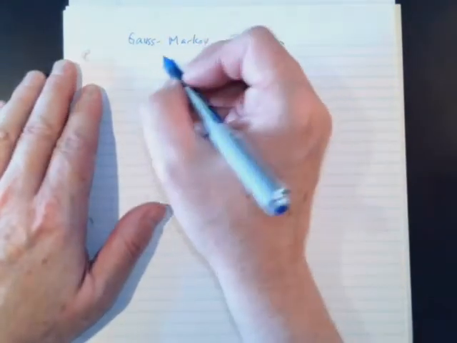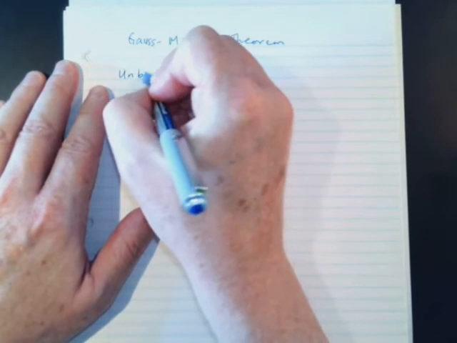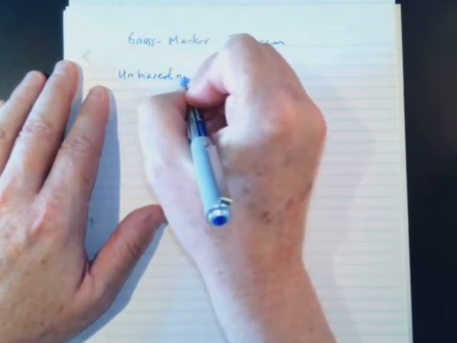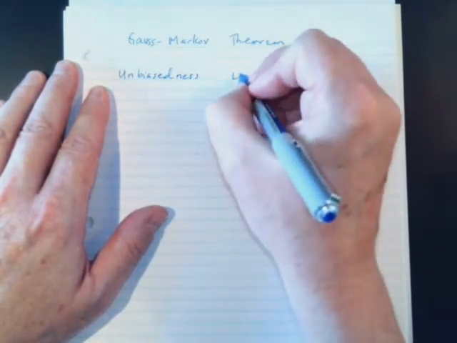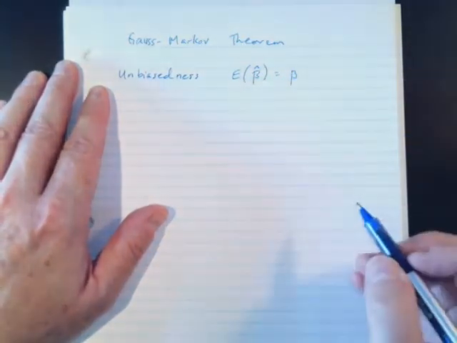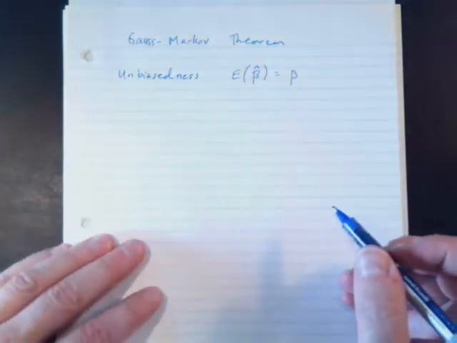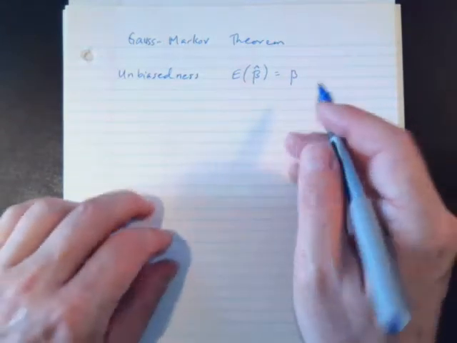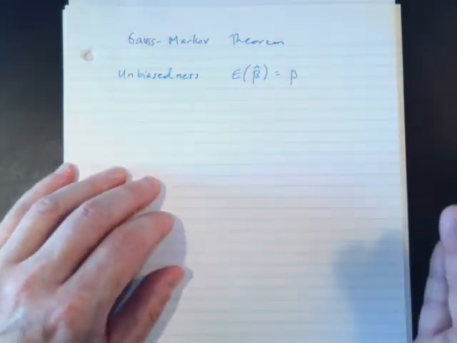So let's start off with the notion of unbiasedness, which we've said implies that the expected value of an estimator equals its true value. So that's a minimum requirement for an estimator.